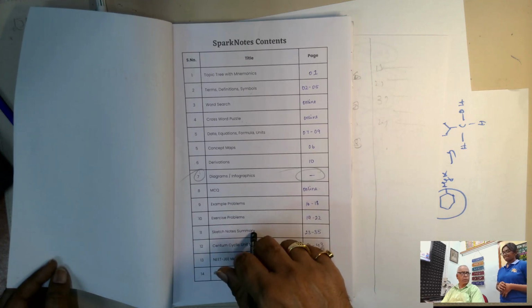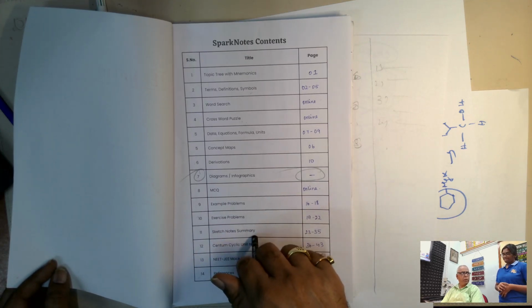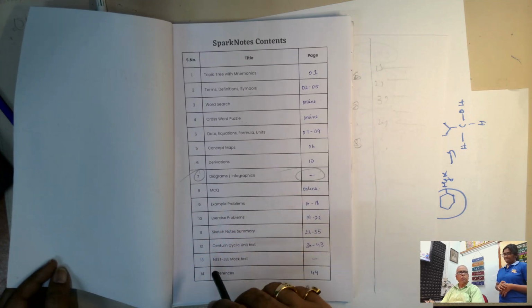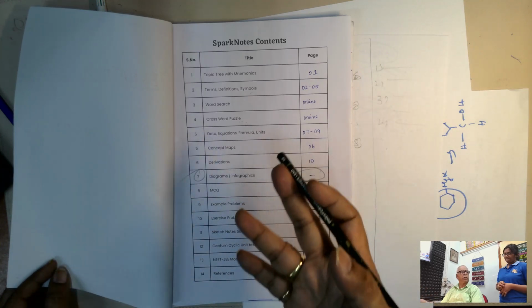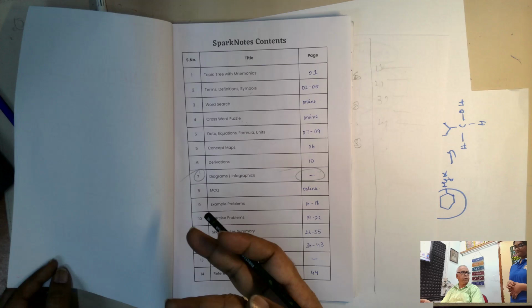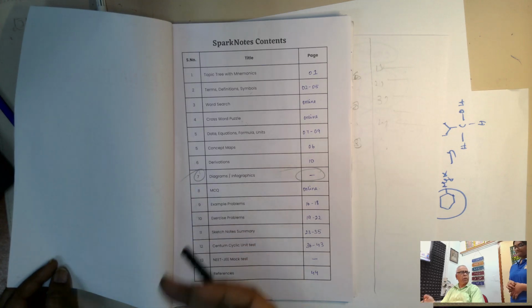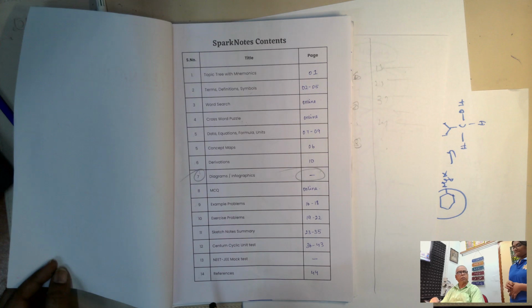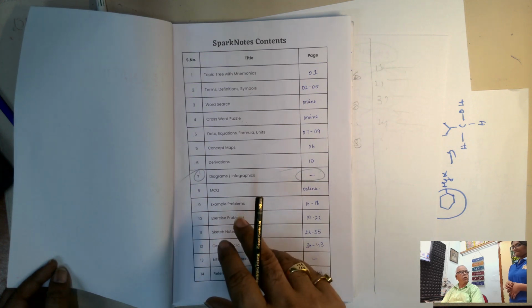Sometimes you will miss the steps. Sometimes you will miss the unit. So when you include all, then you will be able to get full marks in problems. So it is very easy to score full marks in problems and derivations. Am I right? But the most unfortunate thing is if there is any descriptive question, you are struggling to score.